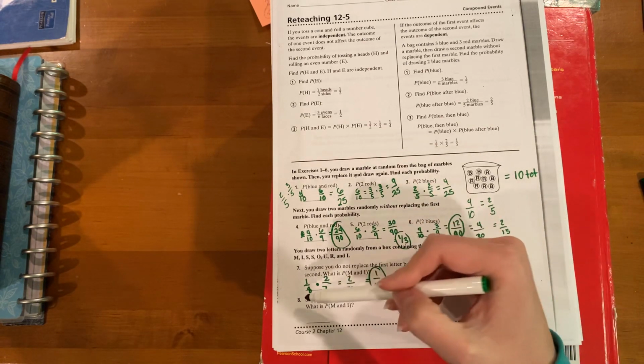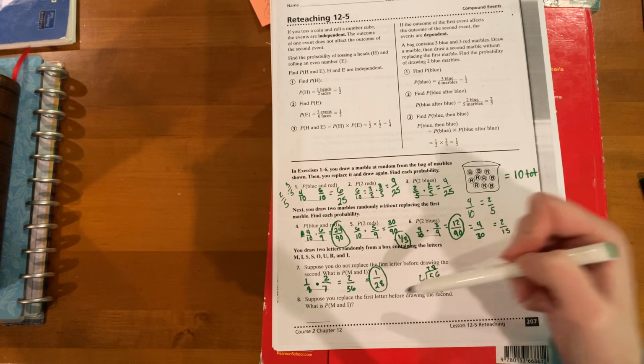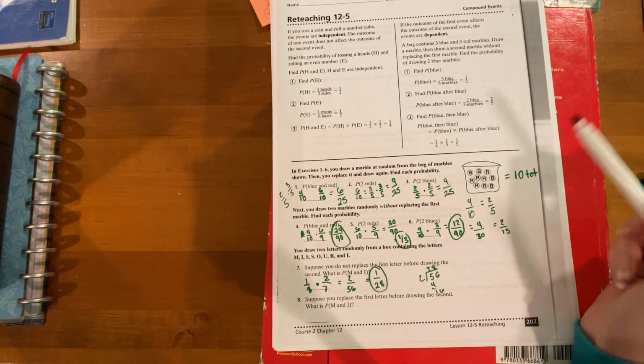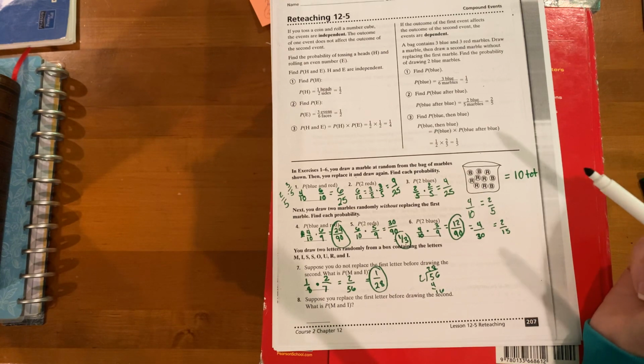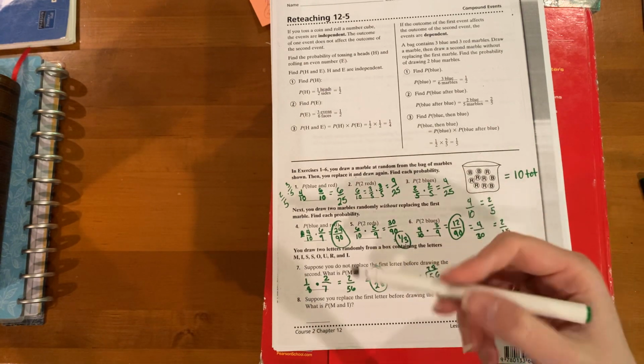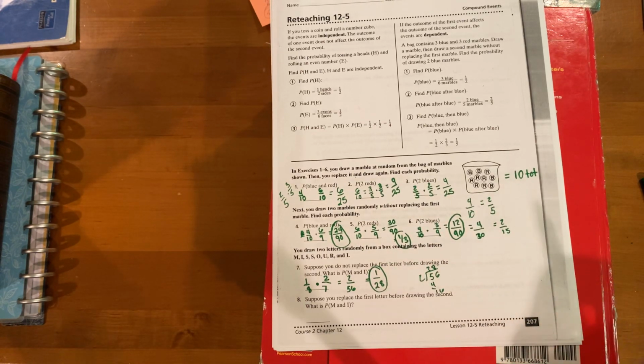Boom. Number 8. Suppose you do replace the first letter before drawing the second. What is the probability of drawing an M then an I? Take a second and guess. Do you think you'll have a greater chance or a lesser chance of pulling your sequence in this particular order? Guess.